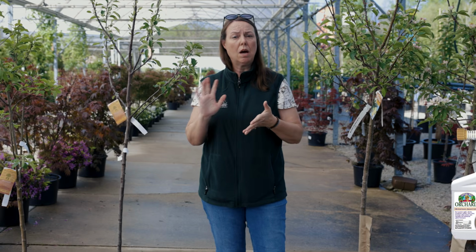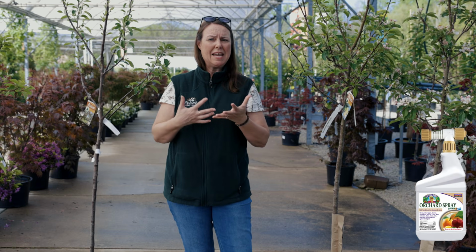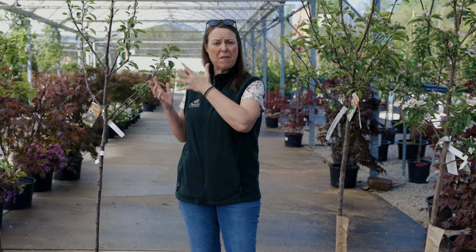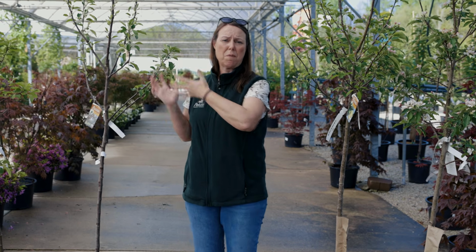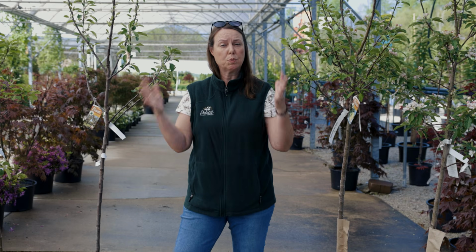We commonly talk about Captain Jack's orchard spray because it's a nice natural organic product that has some copper in it, some pyrethrins in it. And so it works as both a fungicide and an insecticide, and it helps really reduce insect issues. If you start early, you can kind of prevent those diseases and insects from penetrating the tree. So that's something that we have. We also have that available online, spray schedule.